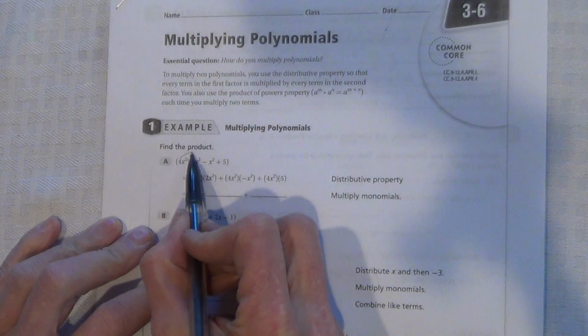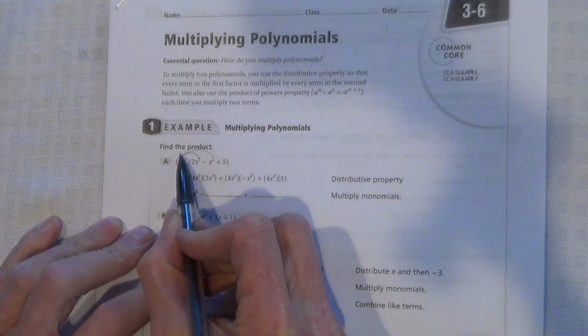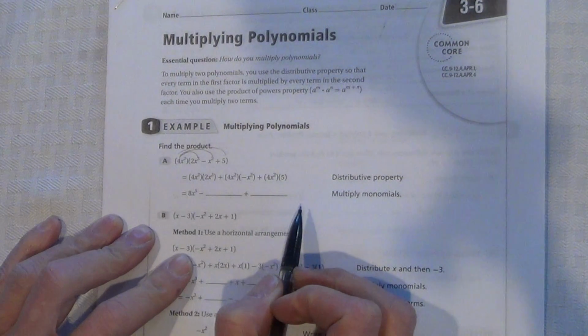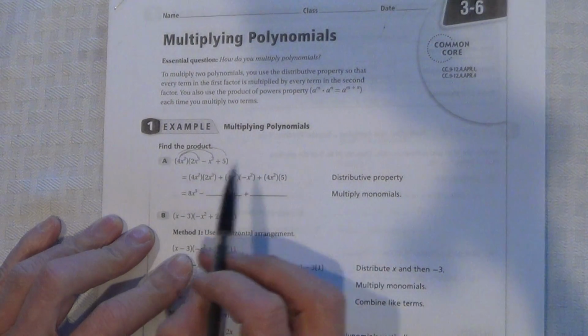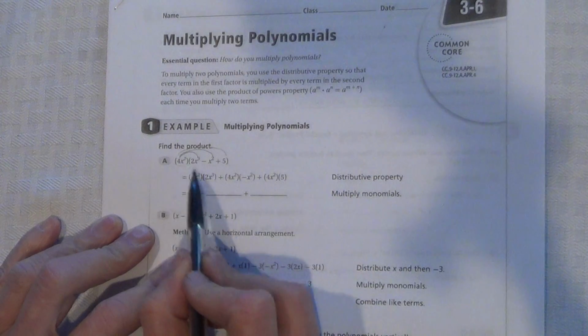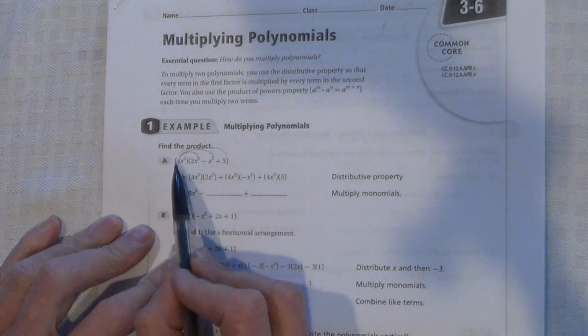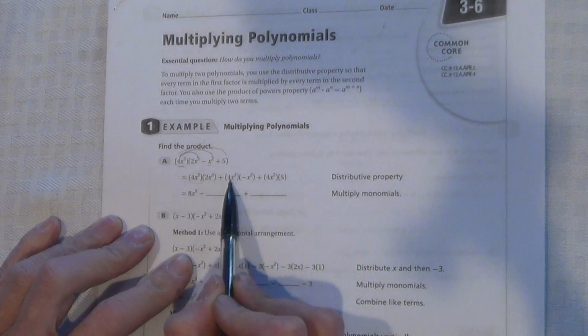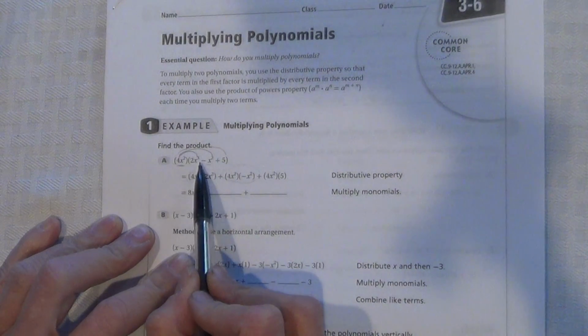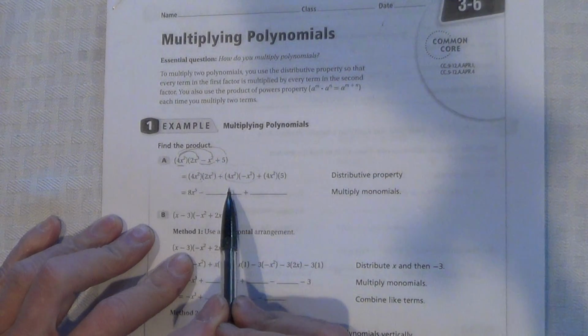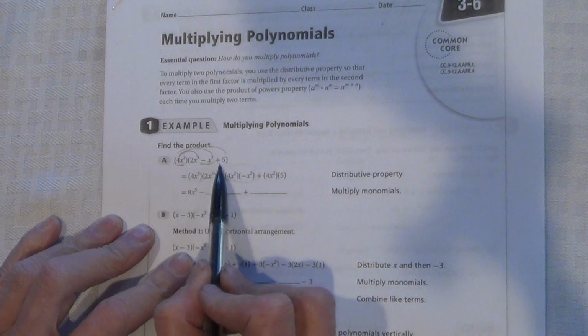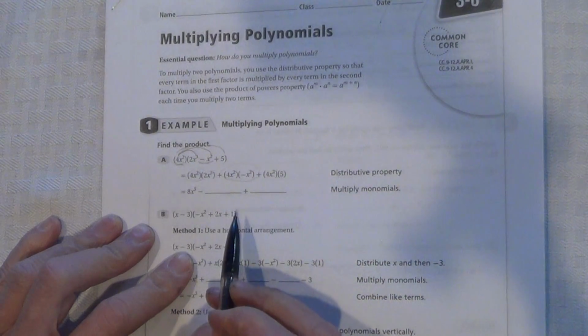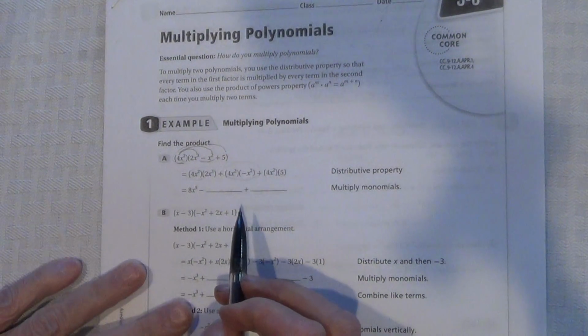Here I would just distribute. And they like you to show your work by placing those two together, the first two terms, then this term with the second term here. Now realize that sign goes with the second term, and then this term with the third term here. And then you go ahead and give the product.